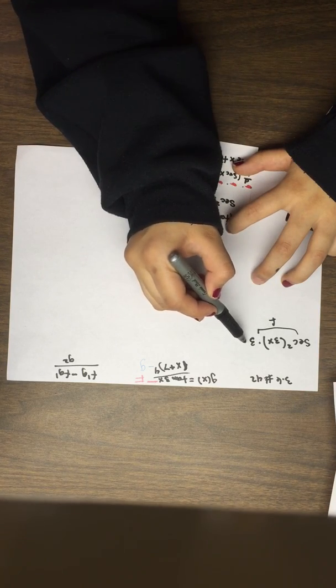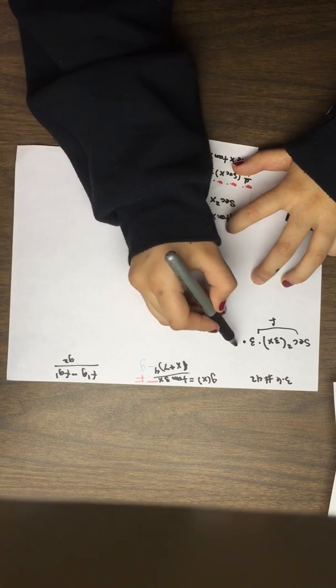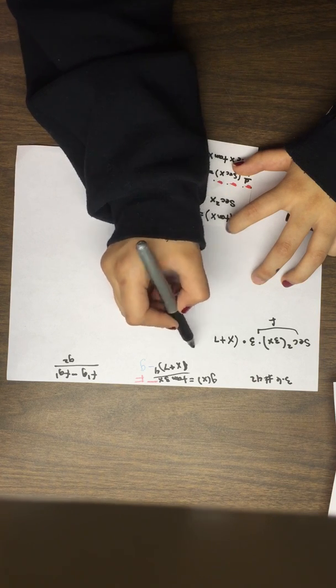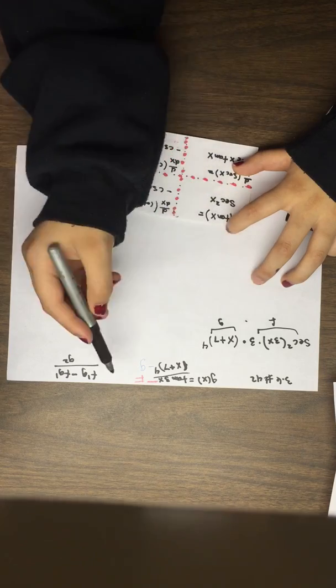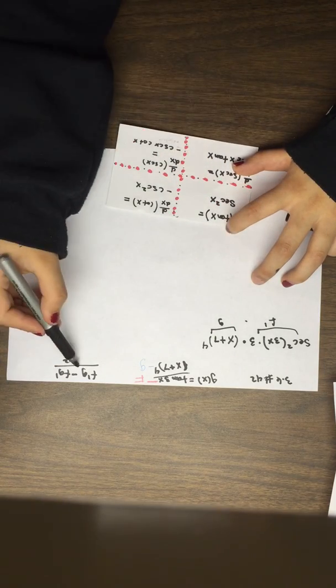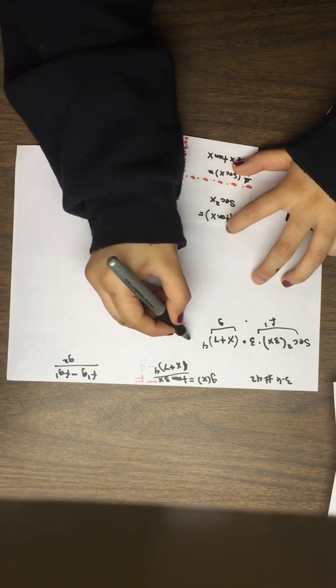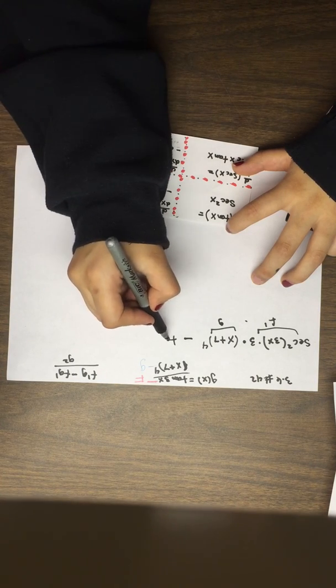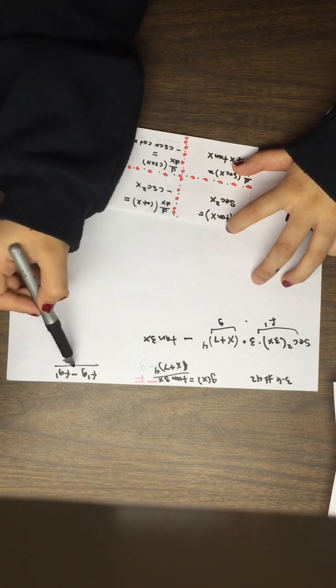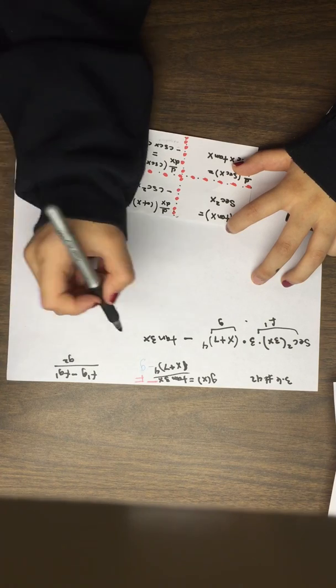Now we need to times it by our g, which is x plus 7 to the 4th. It is our g. We times it. We have this part done. Now we're going to take away just tangent of 3x, because we leave it, because it's just the f.